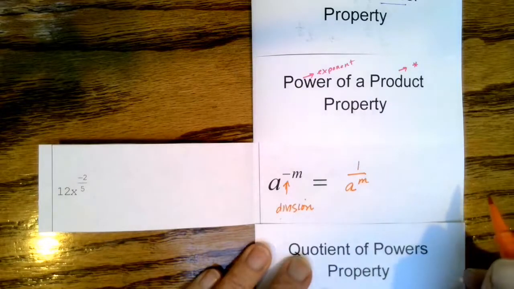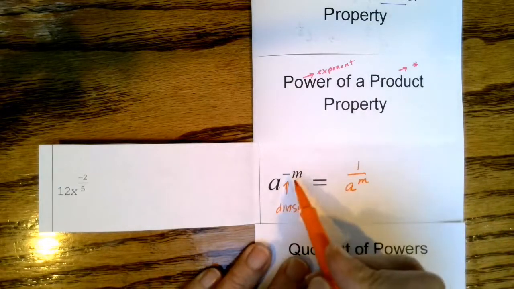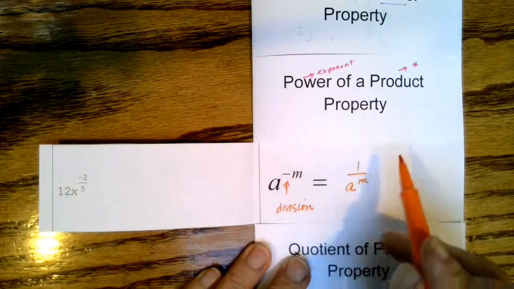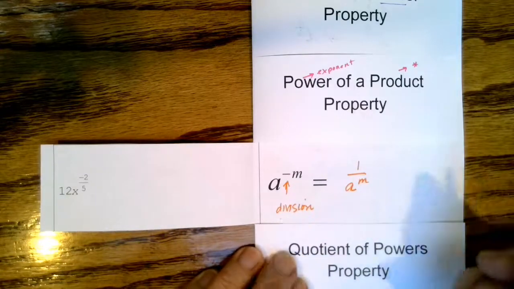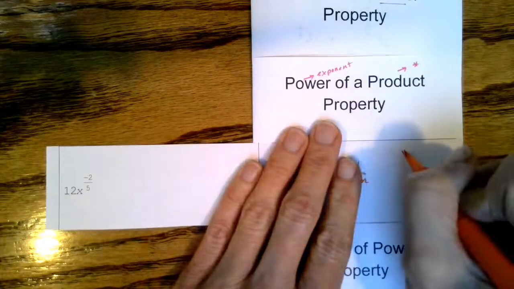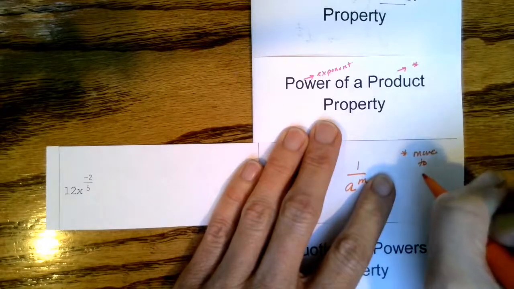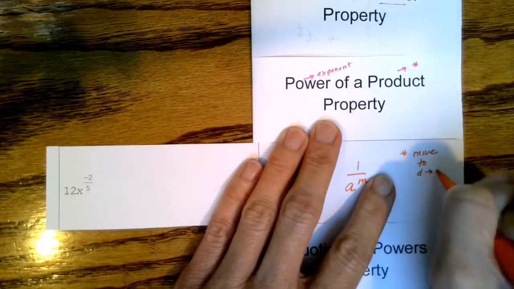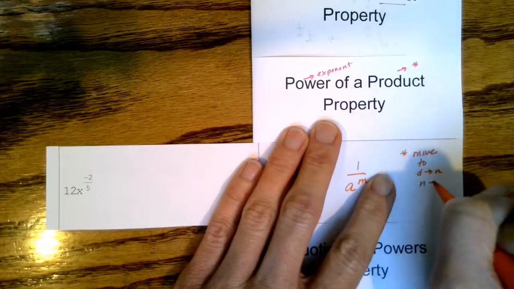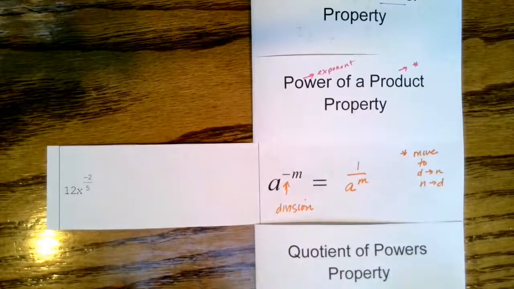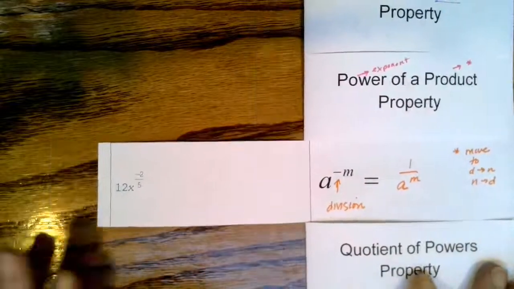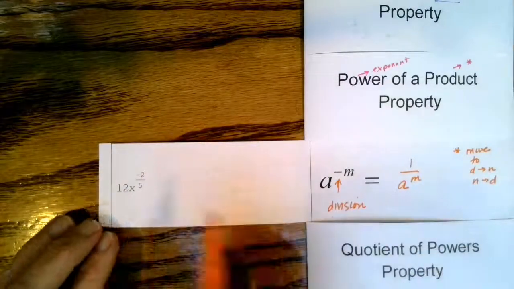Now, remember, if I had something in the denominator, that would move it up to the numerator. So basically, anytime you see that negative exponent, you're going to move to either denominator goes to numerator or numerator goes to denominator. All right, let's look at the Algebra 2 application of that idea.